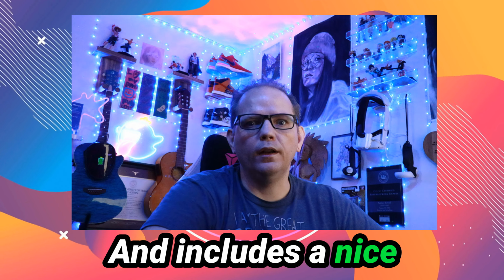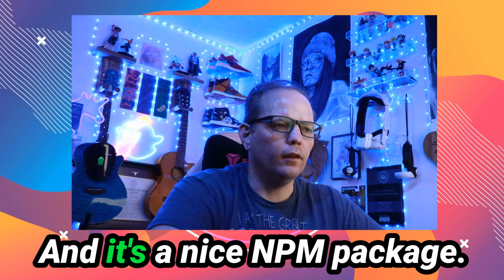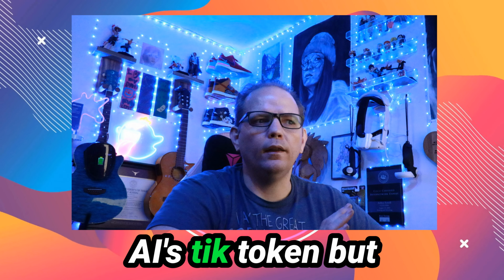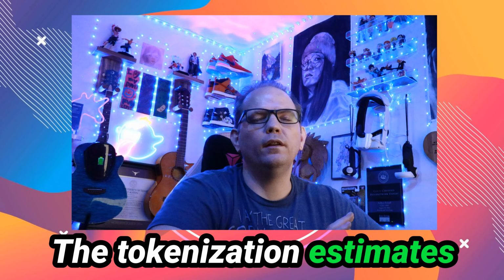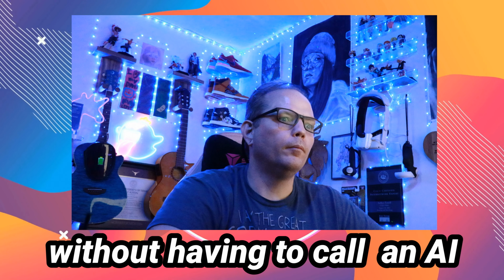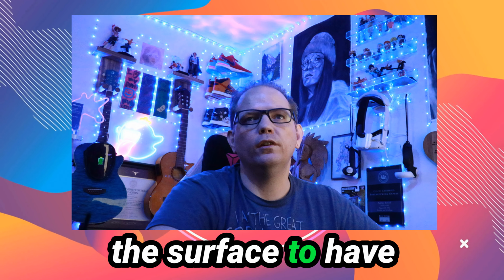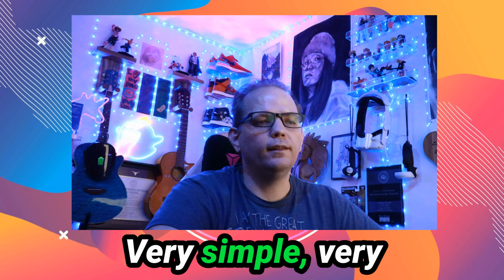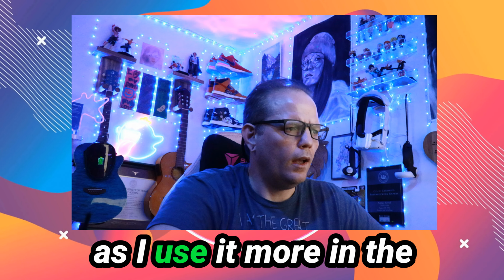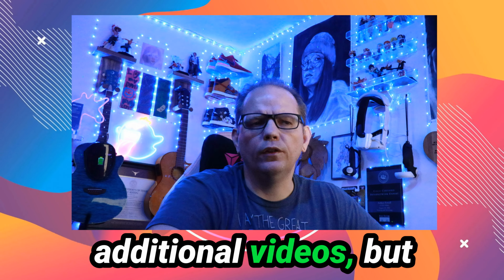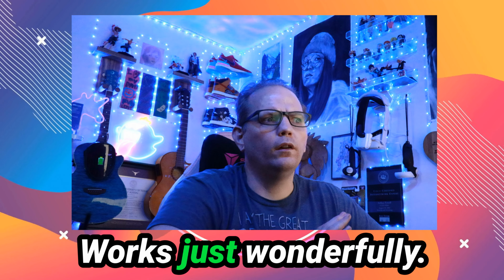It includes a nice tokenizer, the GPT-tokenizer. I looked into the code, and it's a nice NPM package that's based on OpenAI's tiktoken, but adds some additional functionality onto it. And so being able to get tokenization estimates without having to call an AI model to do this scraping, it just seems at the surface to have done a really powerful, very simple, very effective job. I don't anticipate having problems with this, but as I use it more in the future, I may upload additional videos. But for my first impression, incredibly easy to use, works just wonderfully.